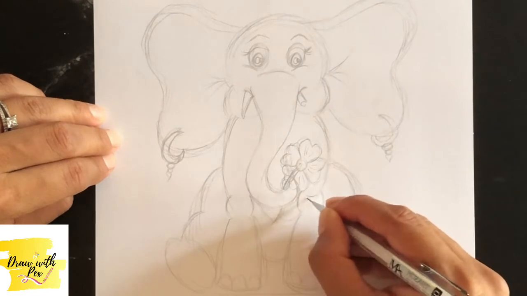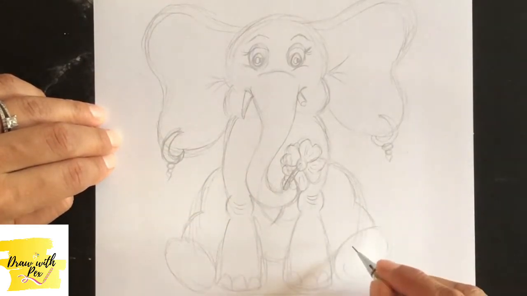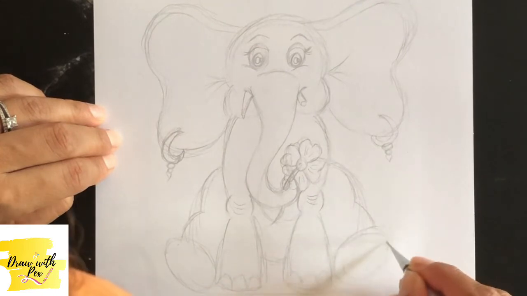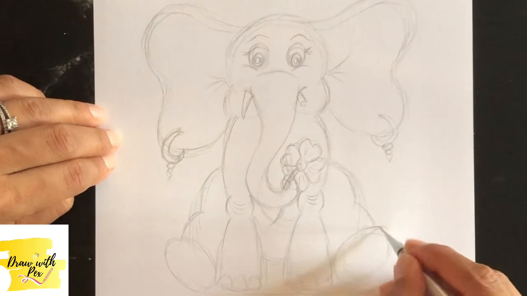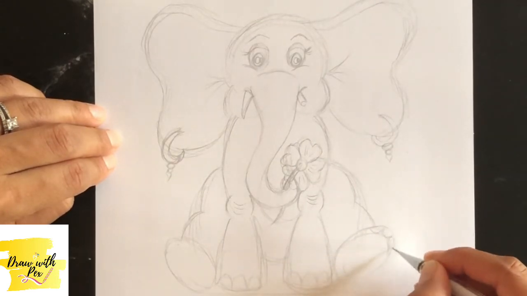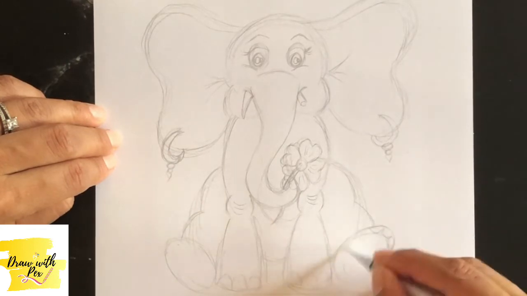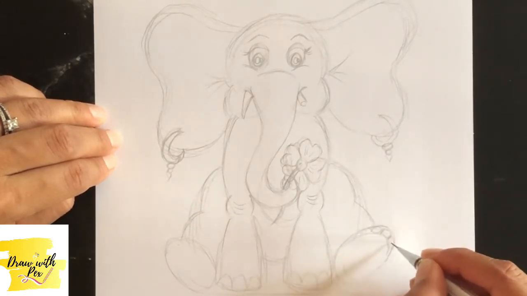And then around his knees, some lines that go in. And then here, again, oh, wrong way around.